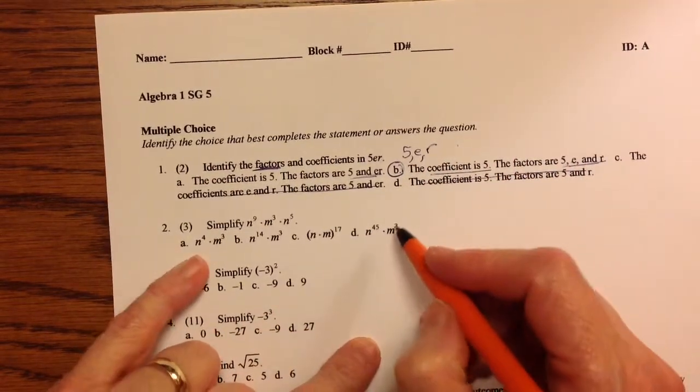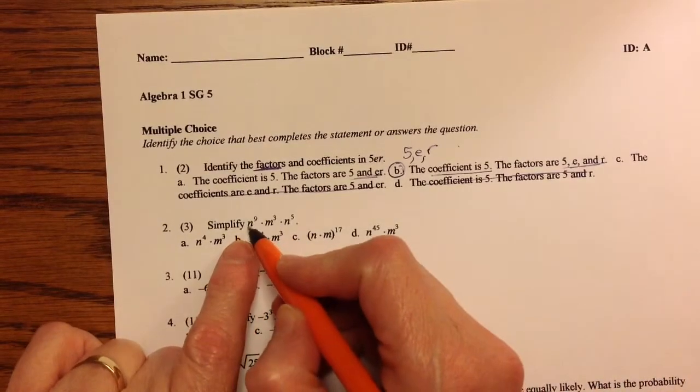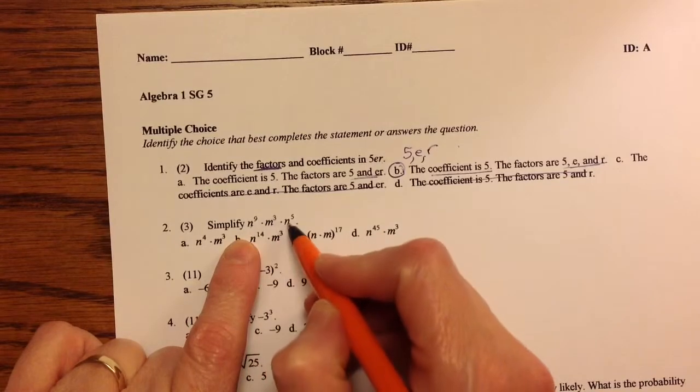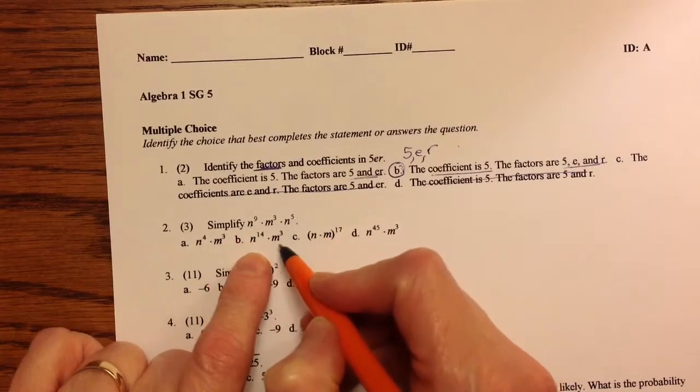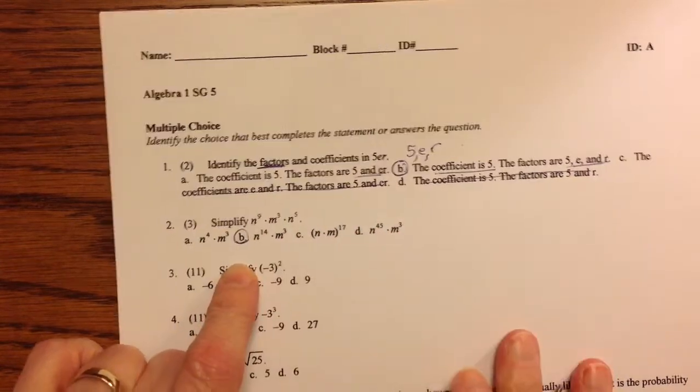Number 2, if you're multiplying variables, you're going to add their exponents, so you have 9 n's being multiplied together and 5 n's being multiplied together. So I have 14 n's and I have 3 m's, so B would be my answer.